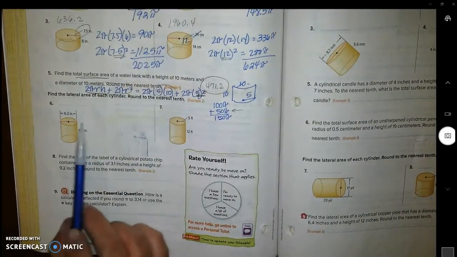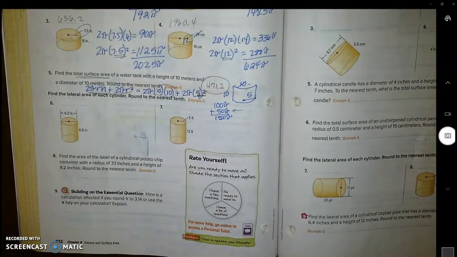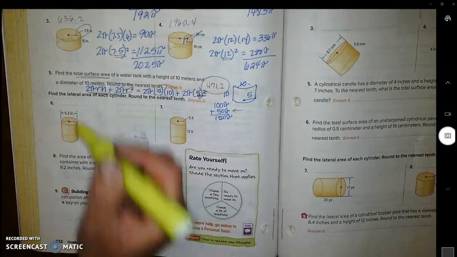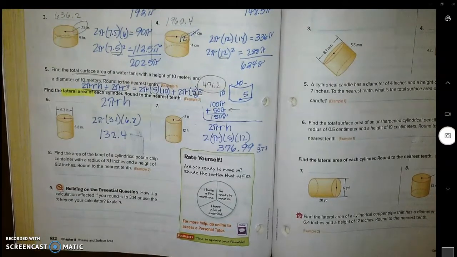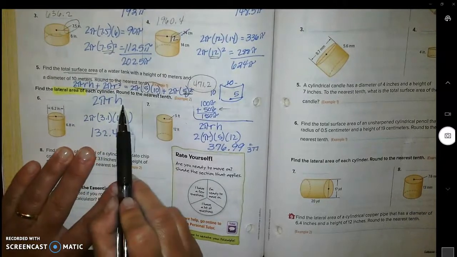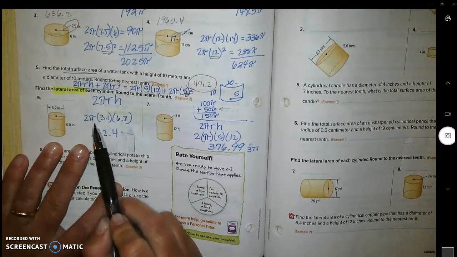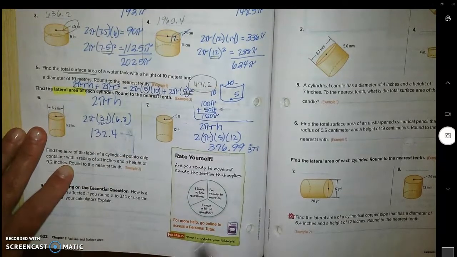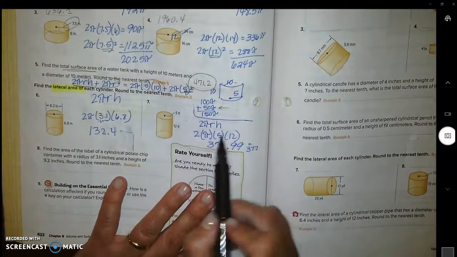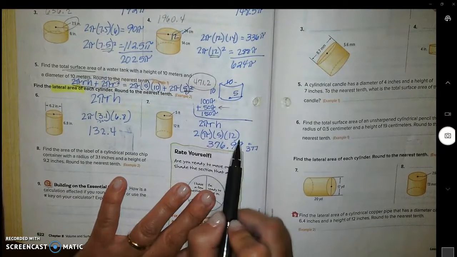All right, let's go check number 6 and 7. The directions this time say to find the lateral area. So make sure you're only doing the lateral area part. All right, so just doing the lateral area, 2 pi RH, you should end up with 2 pi times 3.1. Do you know where the 3.1 came from? Times 6.8, and then 2 pi RH for the other one.